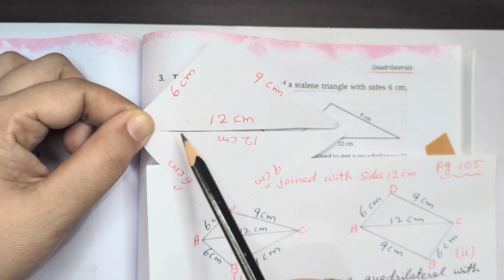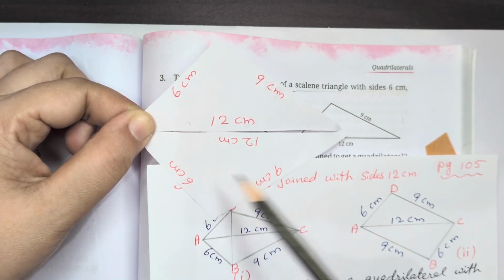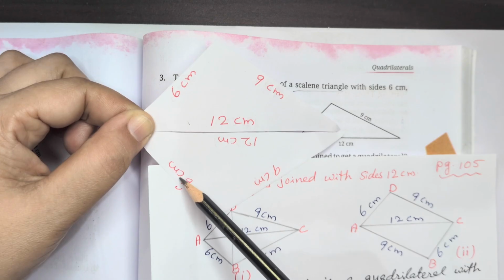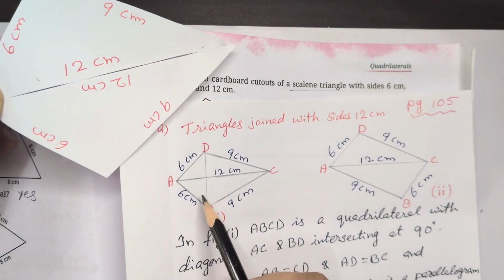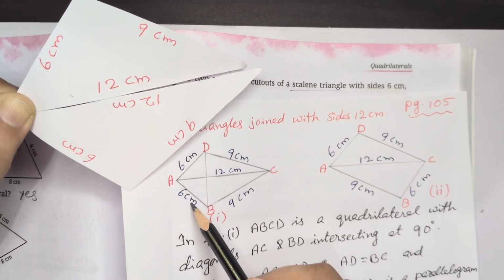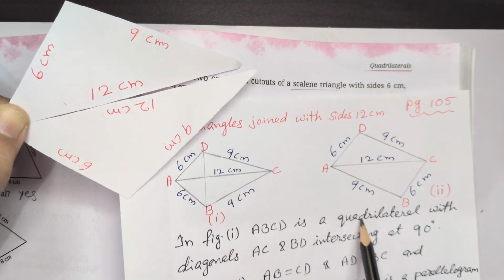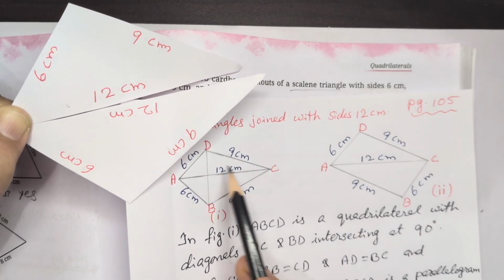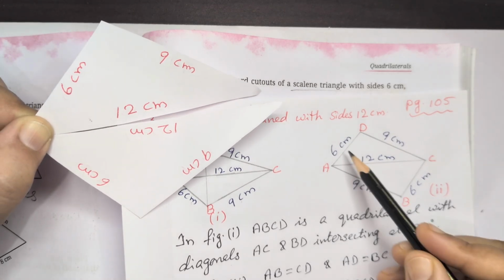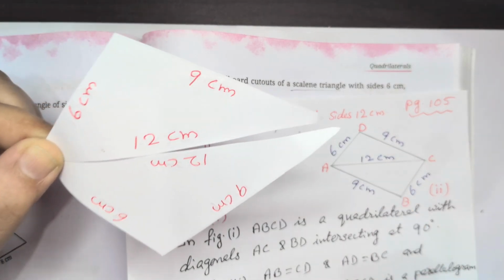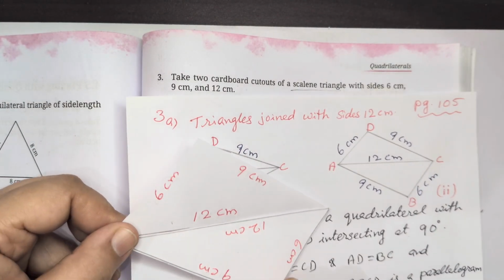Now look at that. When we are joining these two sides, 12 centimeter, and there are also two different shapes, we will get this side 6 centimeter. So both sides are 6 centimeter and here 9 centimeter. In that figure, ABCD is a quadrilateral with the diagonals AC and BD intersecting at 90 degree. Here one is 6 centimeter and the other one is 9 centimeter. So this is the way it will come.